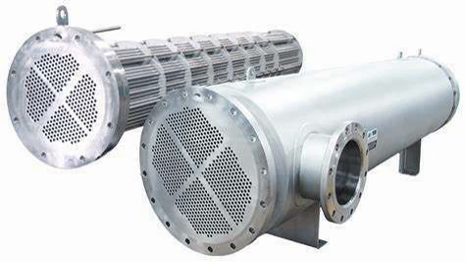A third and important difference is that plate exchangers employ more countercurrent flow rather than cross-current flow, which allows lower approach temperature differences, high temperature changes, and increased efficiencies.